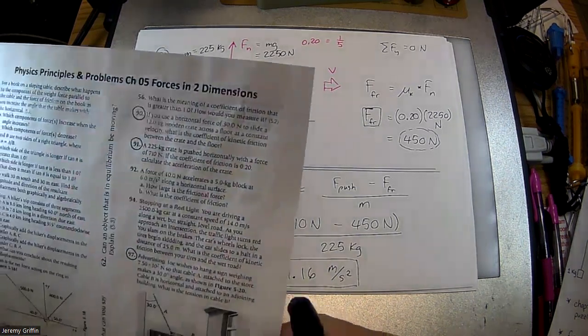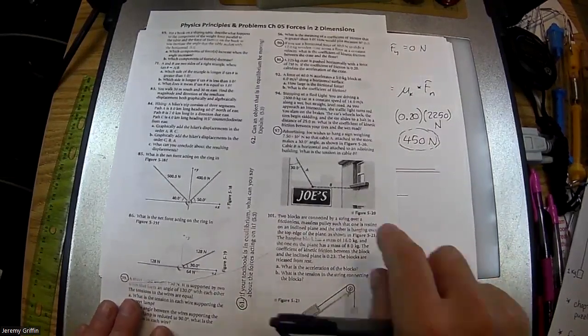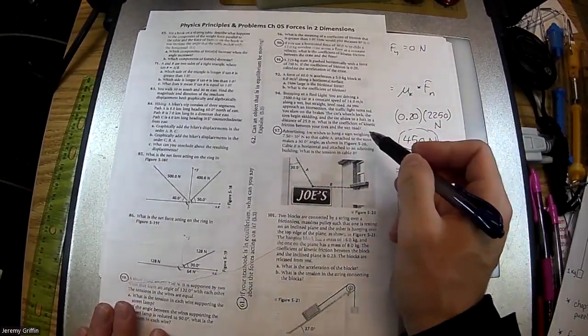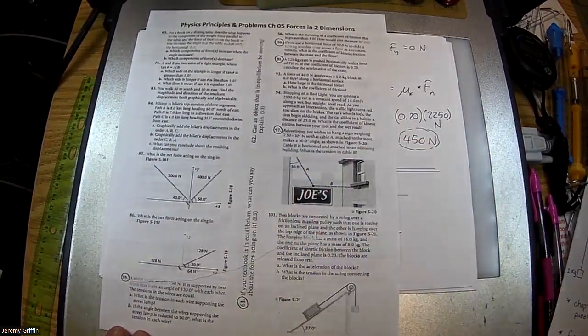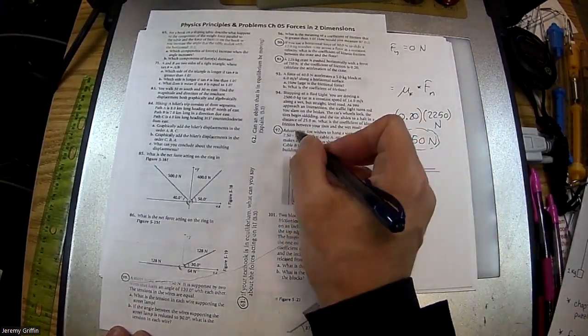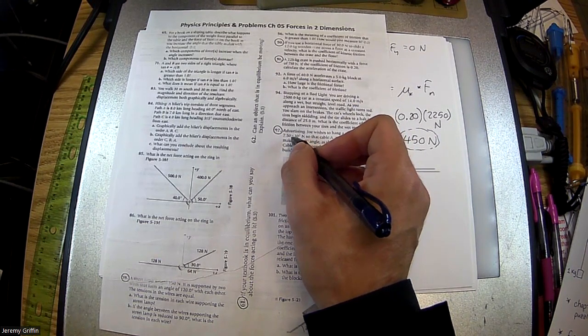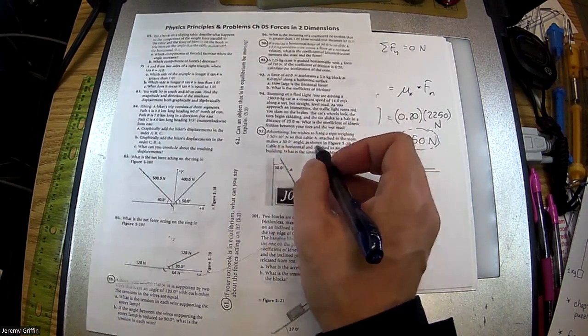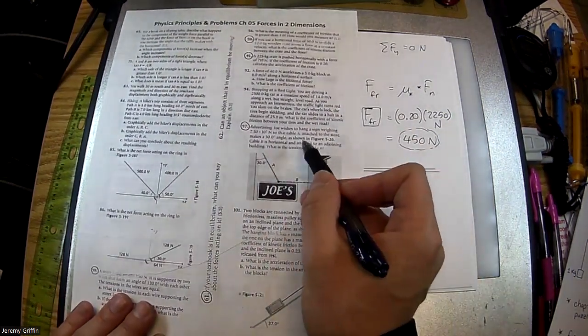All right, number 97, advertising. What we got here? Joe wishes to hang a sign weighing, ooh, you both love scientific notation, right? They could have said 750 newtons, but the advantage of writing it as 7.50 times 10 to the 2 is now you know that last zero is significant. So you know you have 3 significant digits for sure. Attached to the store, the cable makes a 30-degree angle with the vertical.